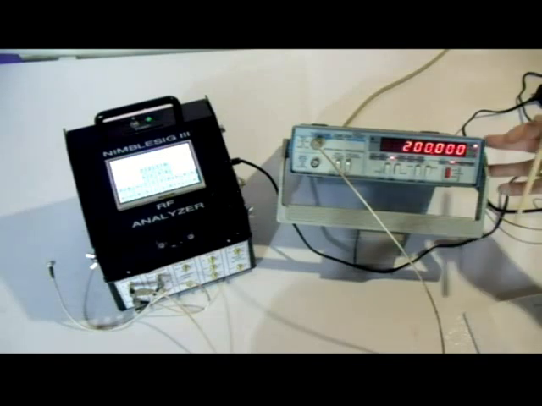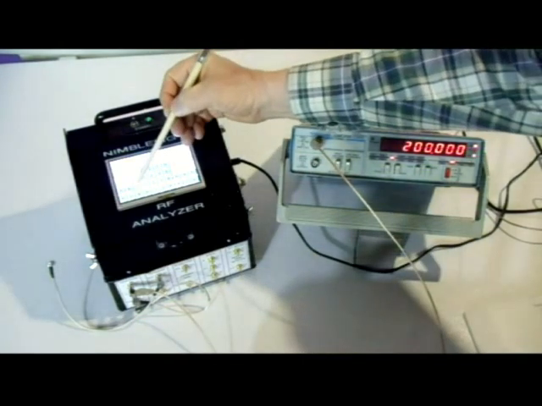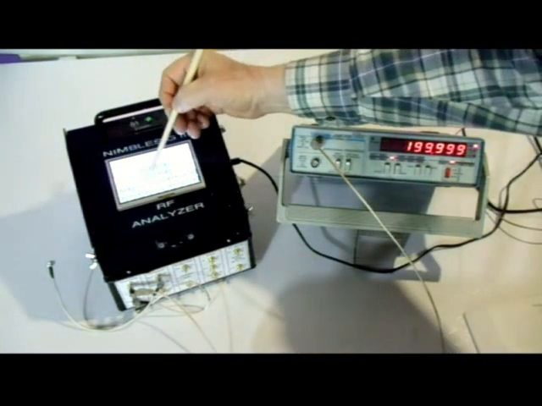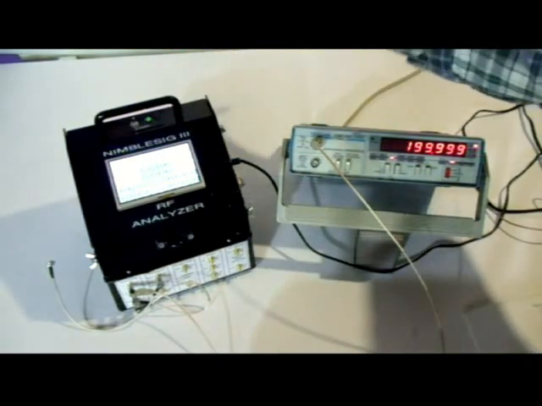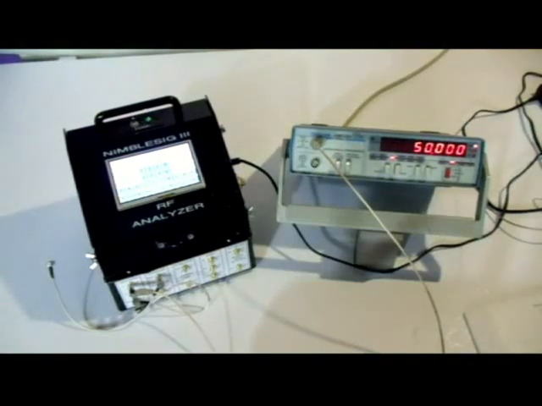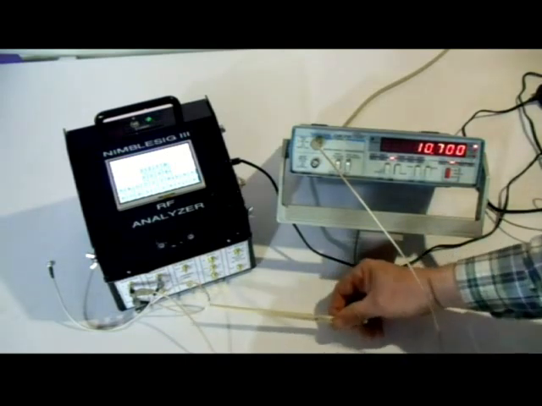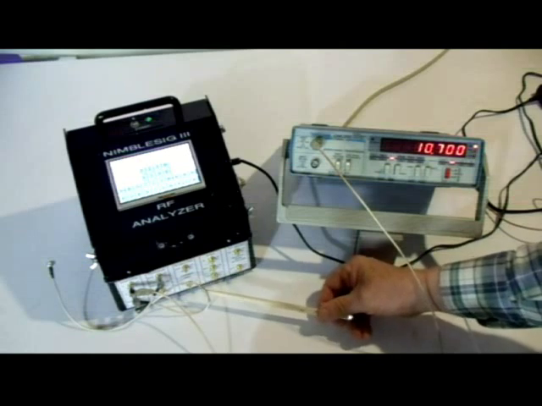It's connected to a frequency counter. I can change the generator frequency quite simply by pressing the frequency button. I'll change it to 50 megahertz. So I've entered 50. I'll press the megahertz key. It goes to 50.00 megahertz.